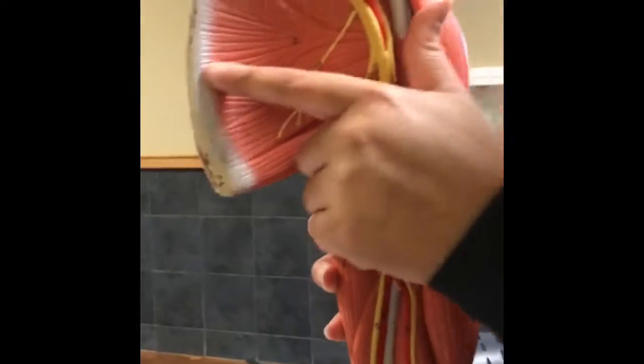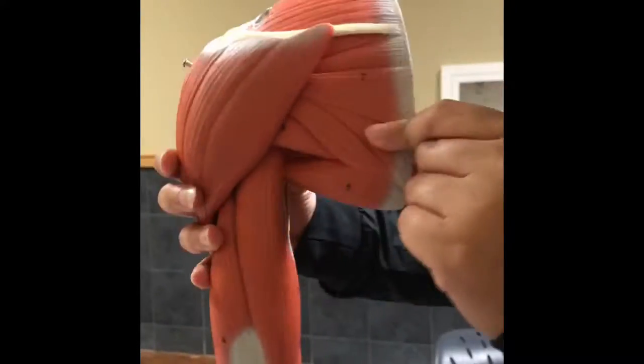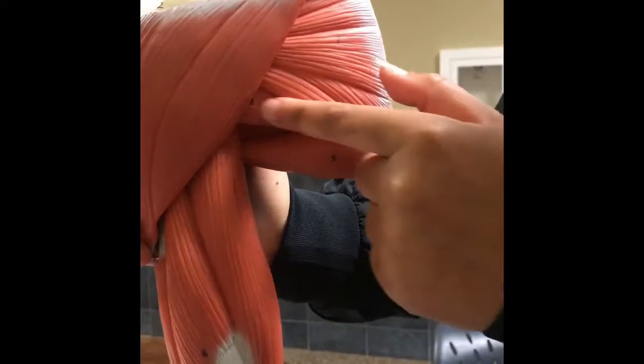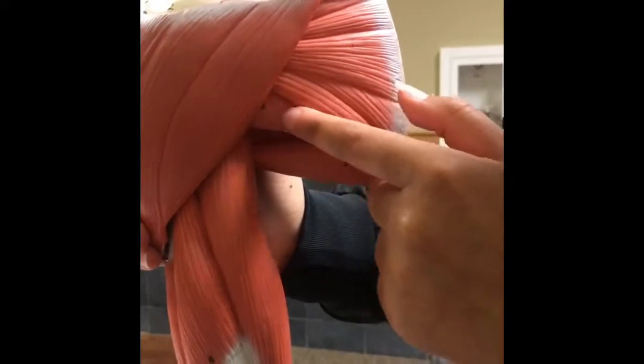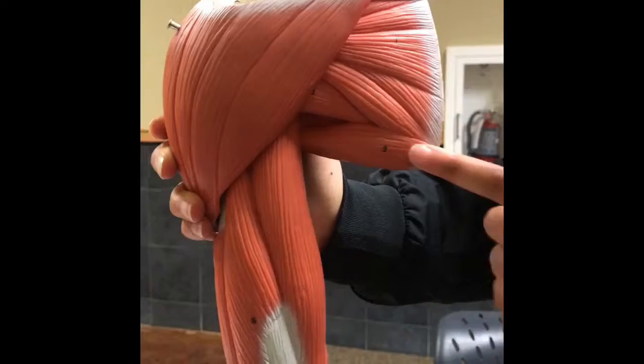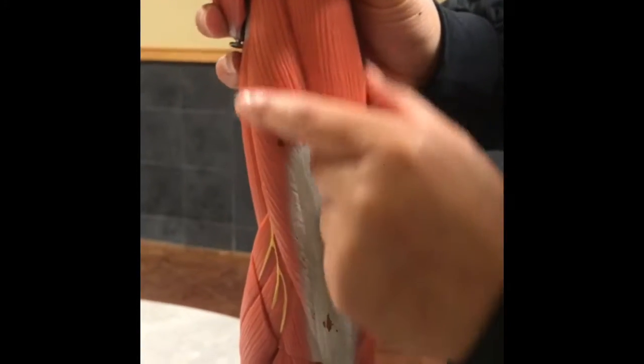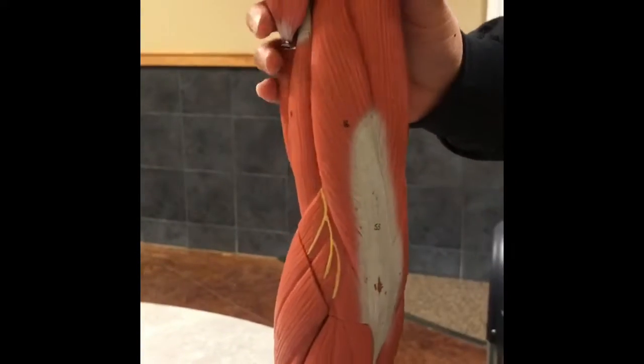And then you have the supraspinatus right here. Then you flip it around. Number 7, you got the infraspinatus. You got the teres major right here. The teres minor. And the bottom, you have the teres major. And then 16, 17, 18 right here is the triceps brachii.